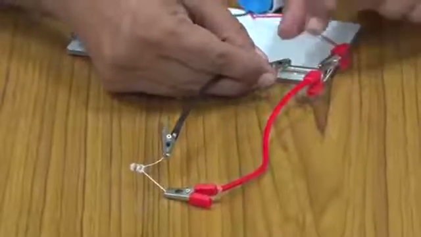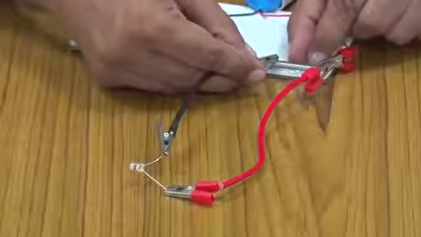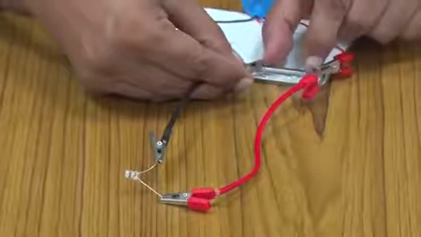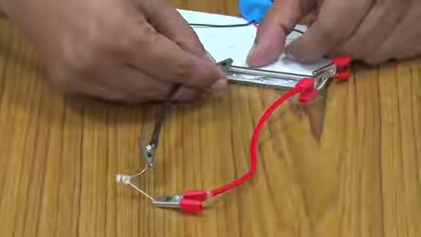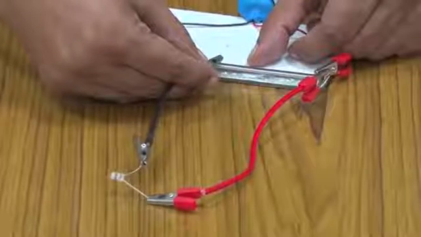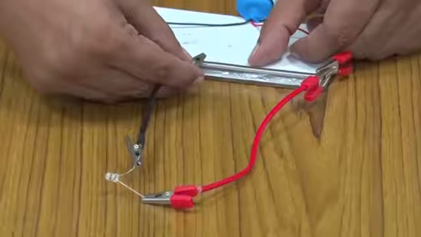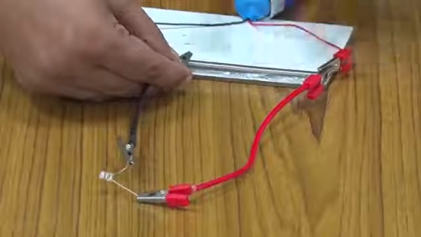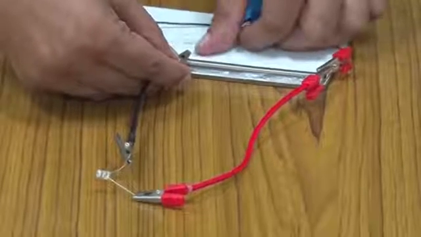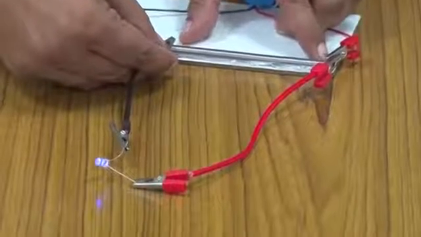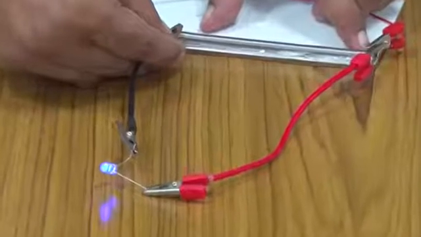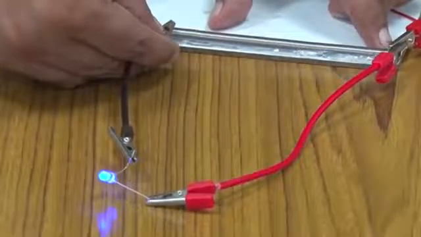Very low voltage, this length is very small. I am increasing the voltage because this length is increasing. So far nothing happened, nothing happened. I am giving this much voltage here, and this much I have given, and now you can see. Now you can see it is glowing and it is a blue LED.